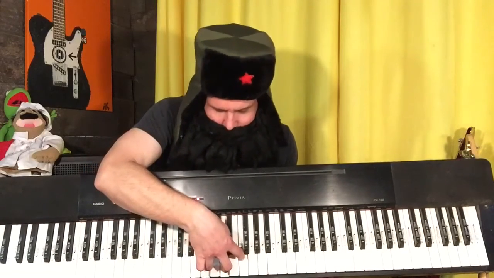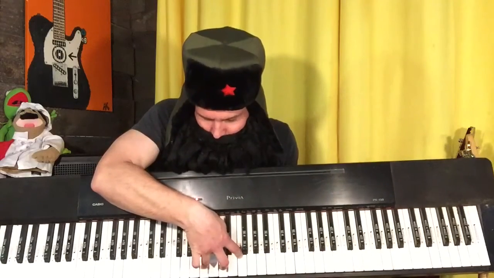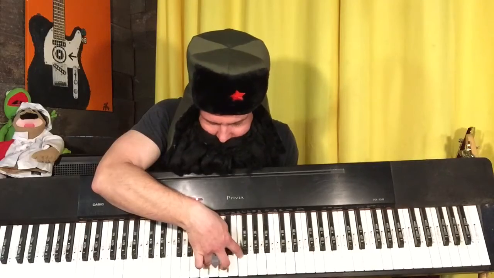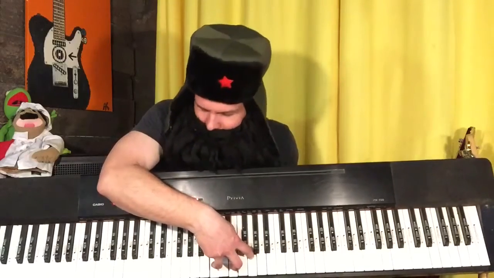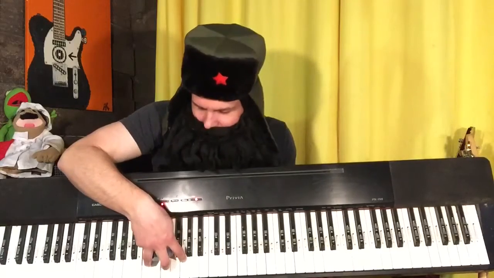And that is our B diminished chord. It sounds more complicated than it is. It's just the 7th, the 2nd, and the 4th note of the major scale. And there it is. Do, re, mi, fa, sol, la, ti, do. Very literally looked at here.